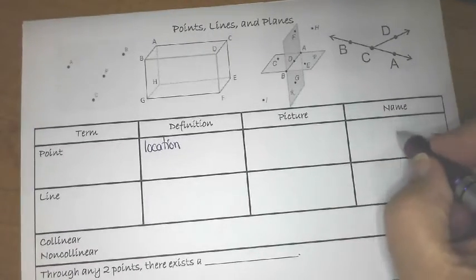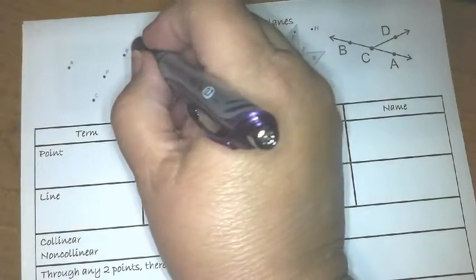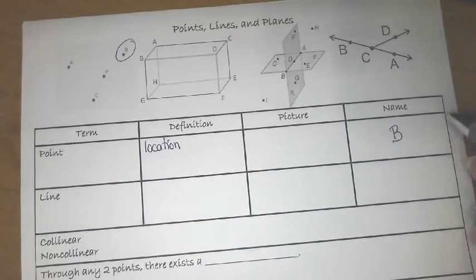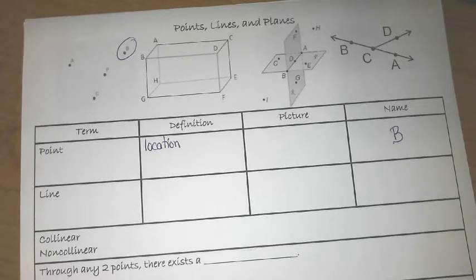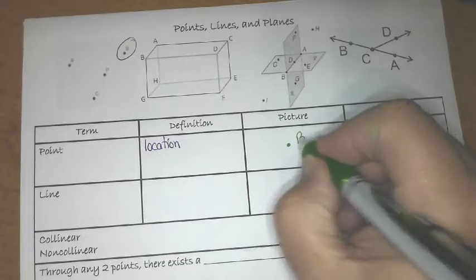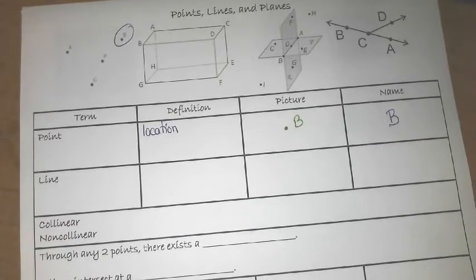We name it by using just a capital letter. So for example, right there is point B. So its name, I would just say B. So we don't need to write a word in front of it or anything. It's going to look like that. We name it B.